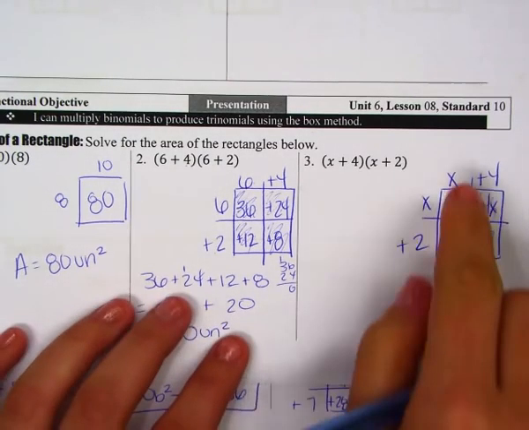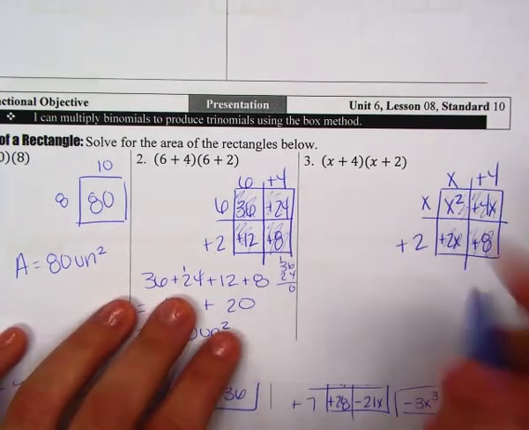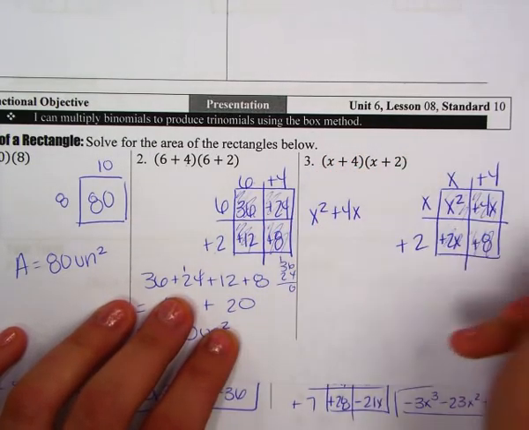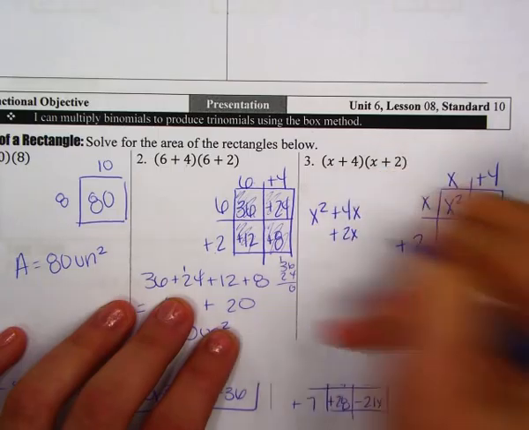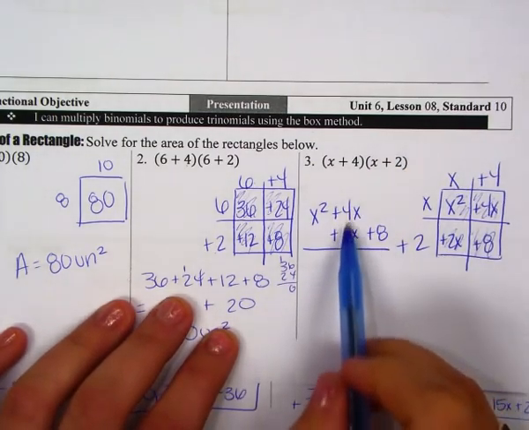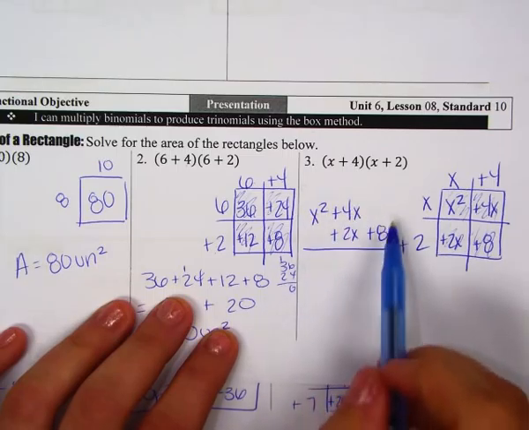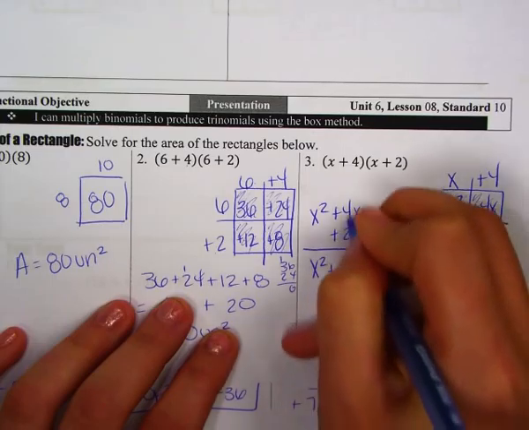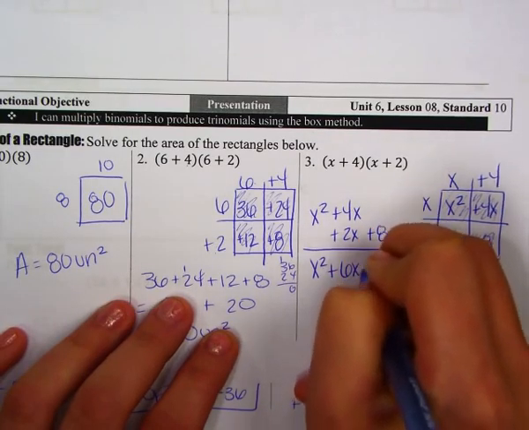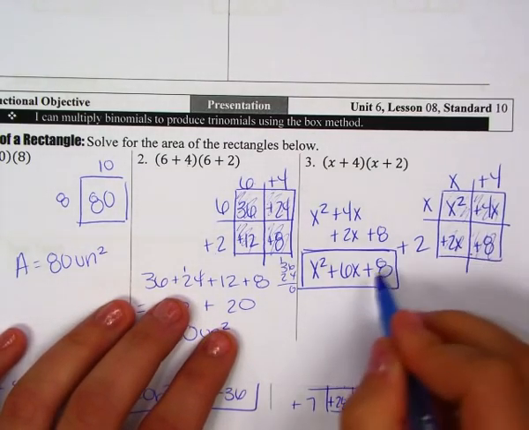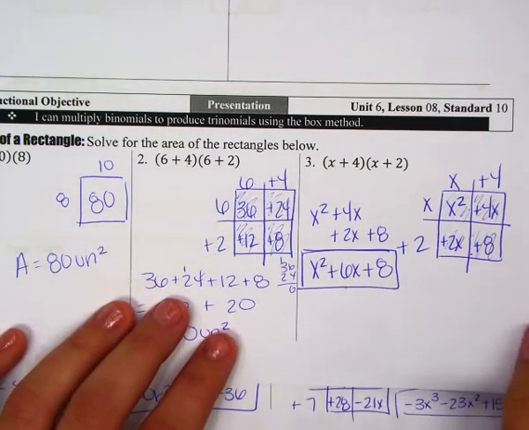To find the area of the whole thing, we're going to rewrite this outside: x squared plus 4x plus 2x plus 8. Notice that I lined up the like terms so that when I add straight down, I'm already combining them. This will be x squared plus 6x plus 8. The area of this box is x squared plus 6x plus 8.